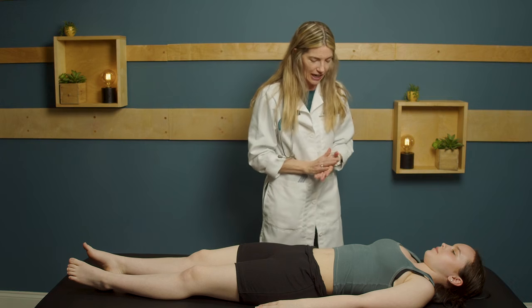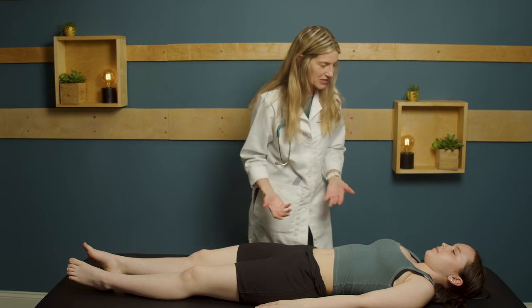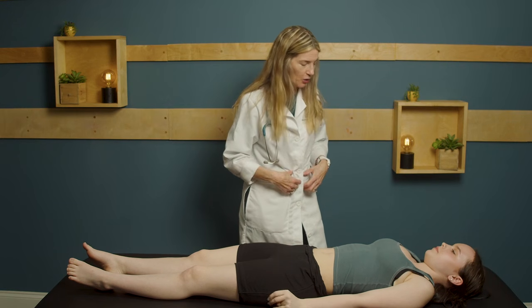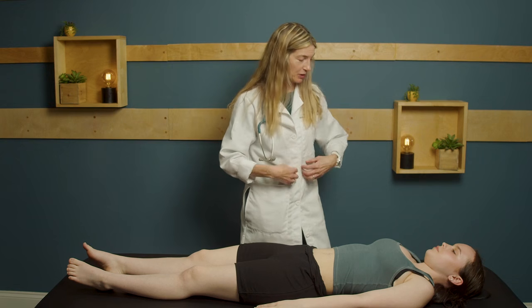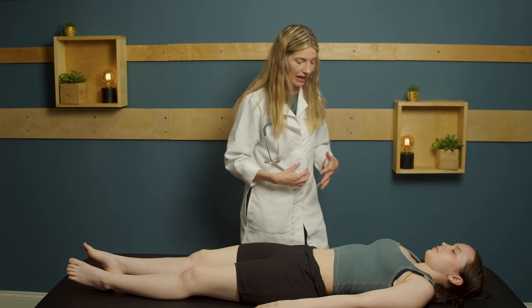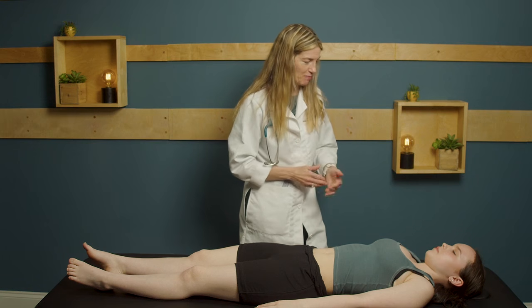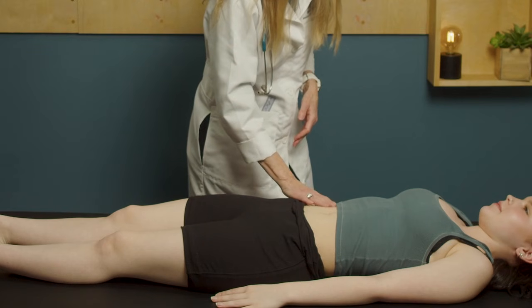Okay. So then the next thing I do is palpate their abdomen. Again, we don't want to miss any big things like a mass in the belly or anything like that. Sometimes we can even feel the aorta, the big blood vessel in the belly. So I'm going to go ahead and palpate your belly. I apologize if my hands are cold. Okay, I'm just going to feel your belly a little bit.